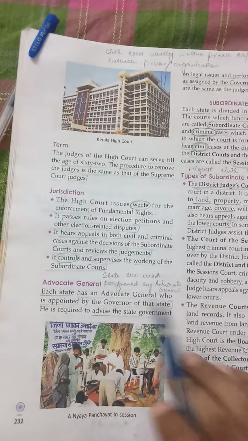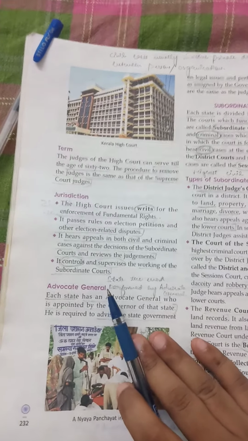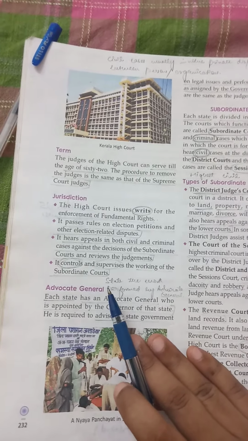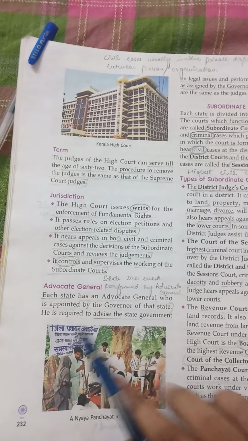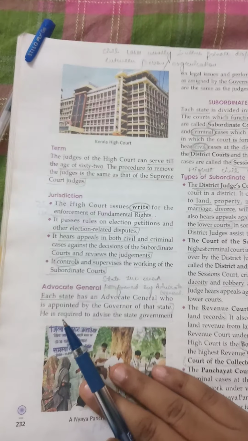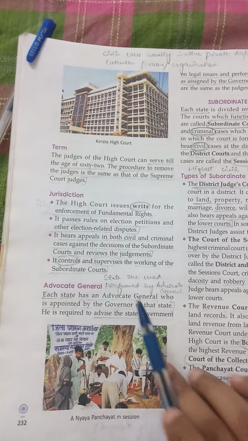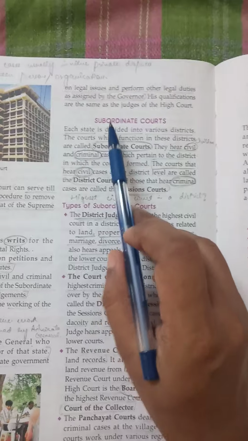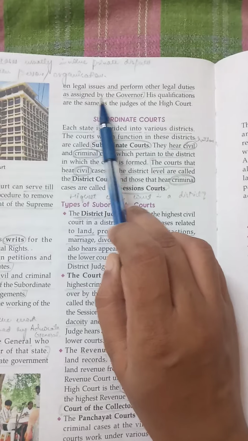All right, now coming to the Advocate General. Just as the Supreme Court judges advise the president, at the state level, when a state government is there, they also need certain kinds of advice. For that, the Advocate General is there. Each state has an Advocate General who is appointed by the governor of the state. He is required to advise that particular state government on legal issues and perform other legal duties as assigned by the governor.